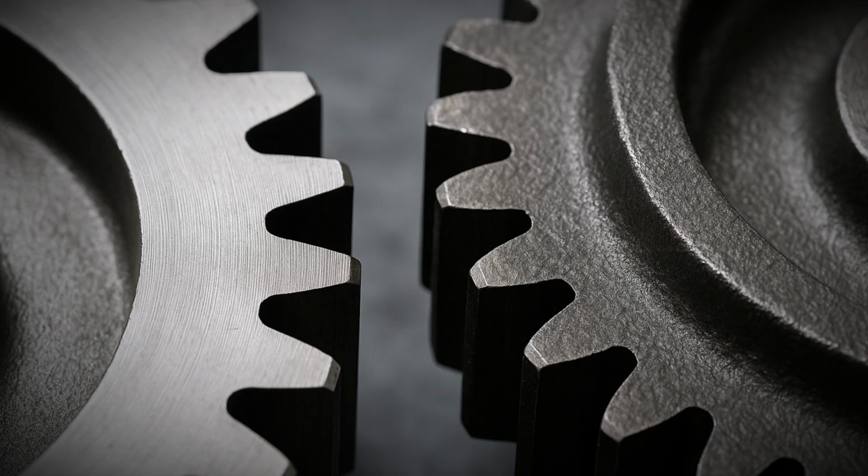Additive manufacturing, or 3D printing, is an emerging technology in gear production, particularly for prototyping and low-volume custom parts. Metal additive manufacturing techniques, such as selective laser melting and electron beam melting, can produce complex gear shapes with internal features that would be difficult or impossible to achieve using traditional methods.